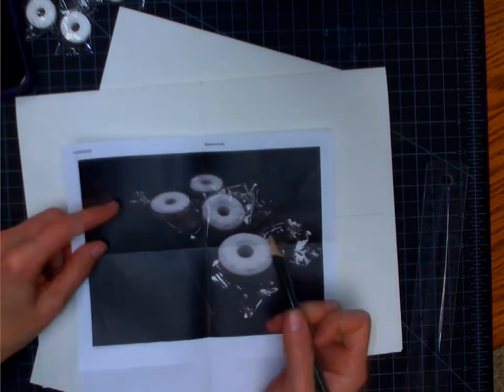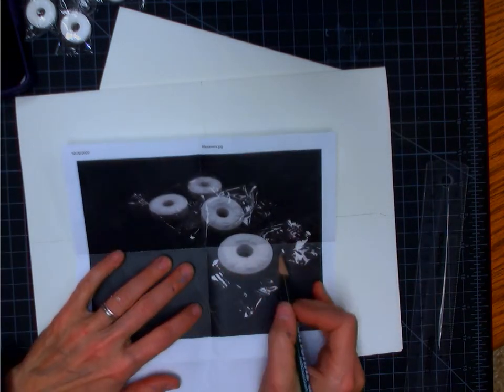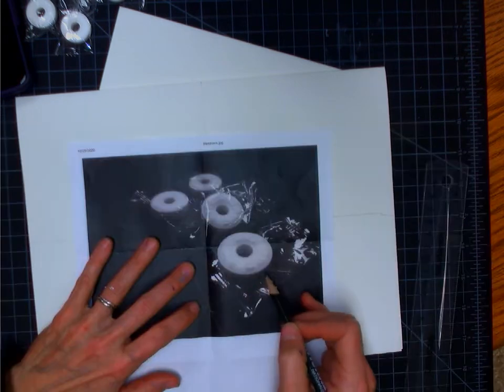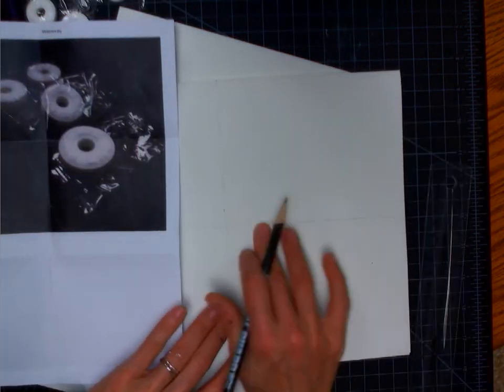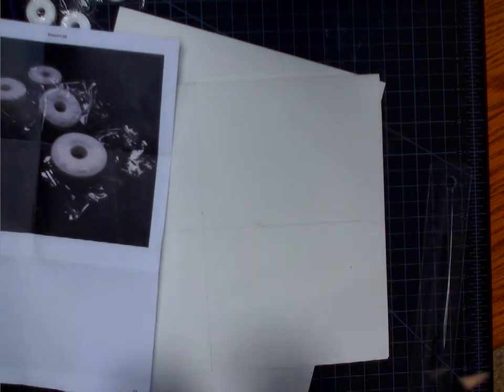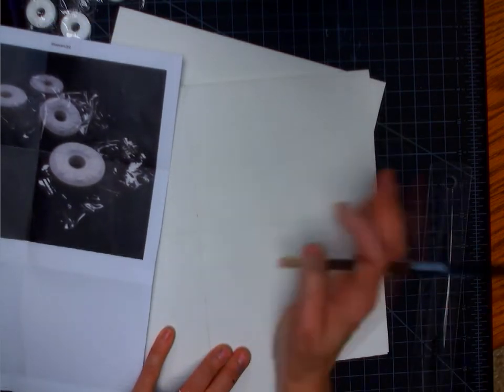So when I go to draw a still life, I'll pick one object and draw it really, really big, or I'll draw the object where I see it. And my pencil eraser was dirty. Ugh.